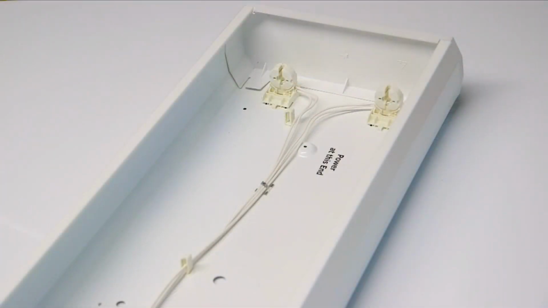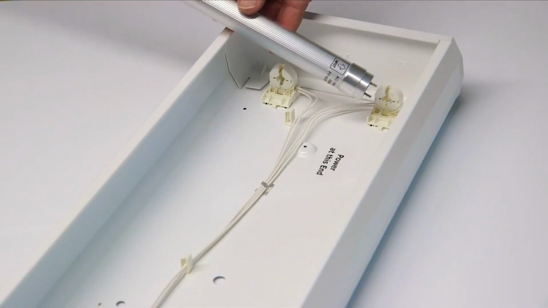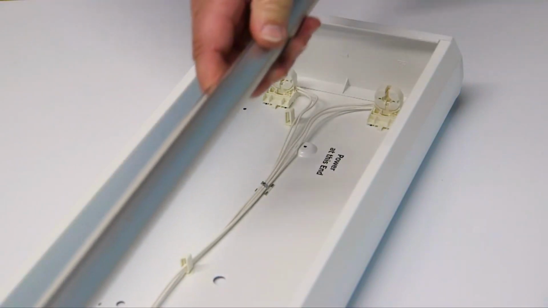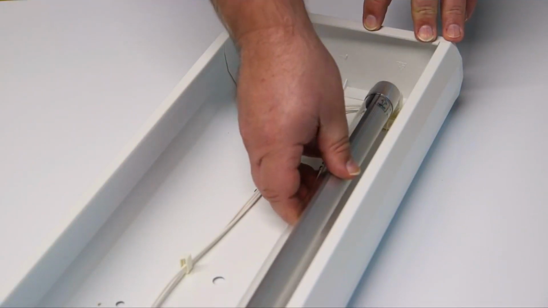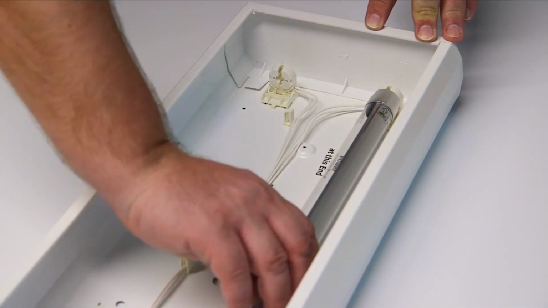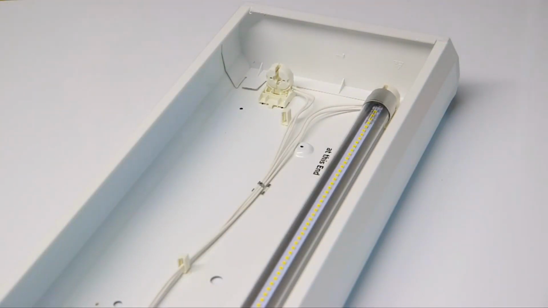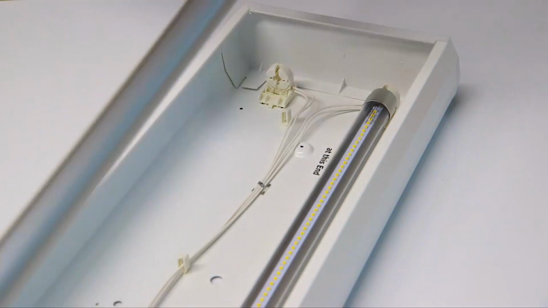To finish the exercise, we will now insert the tubes. Fit the tube ends into the connectors and rotate by 90 degrees to make the contact between the tubes and the input voltage. Carry out the same operation for the second tube. With both tubes fitted, we can now apply power to light the tubes.